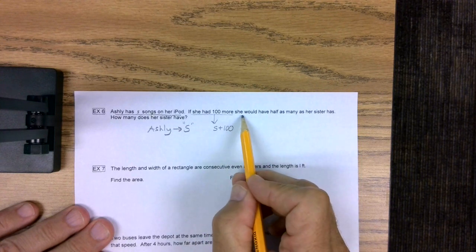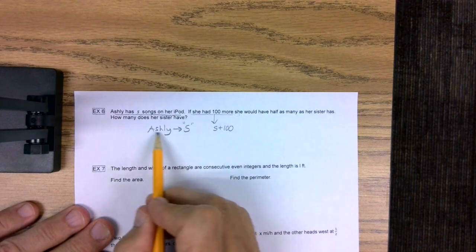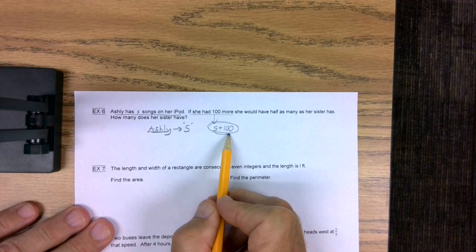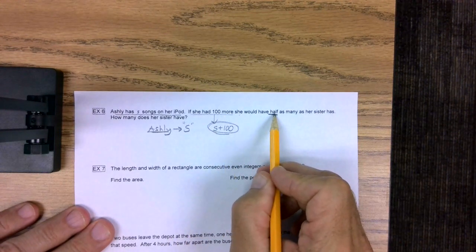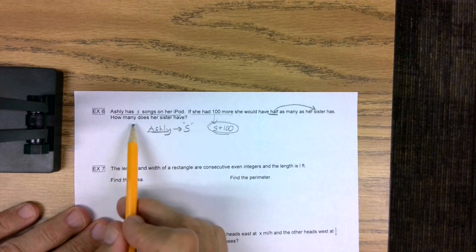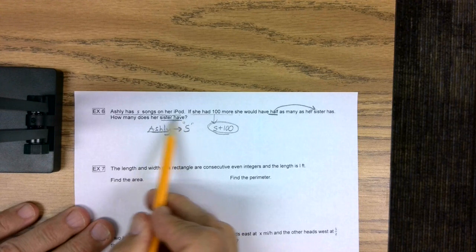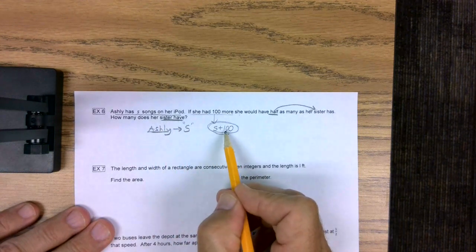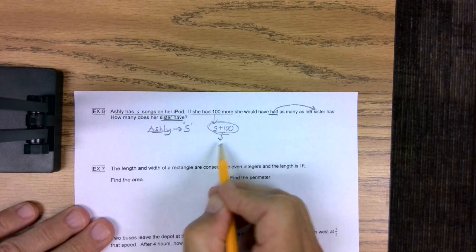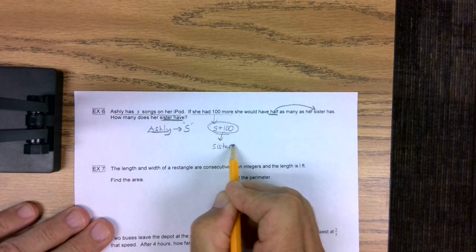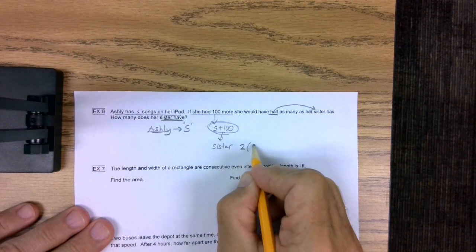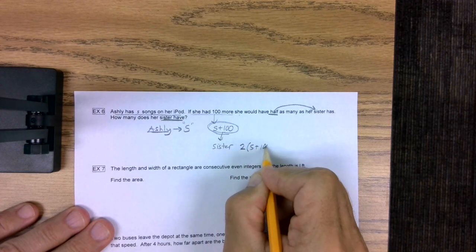It says she, meaning Ashley, with this number of songs on her iPod, would have half as many as her sister has. Here comes the twist. Question is, how many does her sister have? So you're going to have to think backwards. If this is half of what Ashley's sister has, then the sister must have double this. And I think that's the twist in this problem.